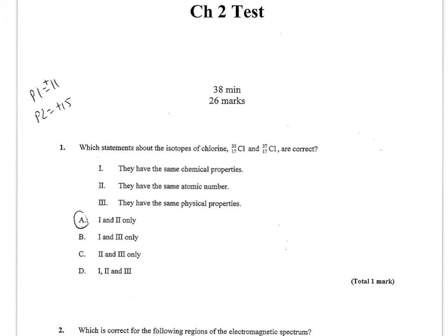So question number 1 says, which statements about isotopes of chlorine 35/17 and 37/17 are correct? Your choices are they have the same chemical properties, they have the same atomic number, or they have the same physical properties. What you should realize is that the 17 is the atomic number, and they're both chlorine, so that is true. Isotopes have to have the same atomic number, be the same element. So really the question is, do they have the same chemical or the same physical properties, or both?